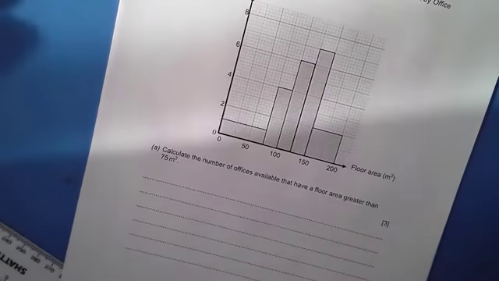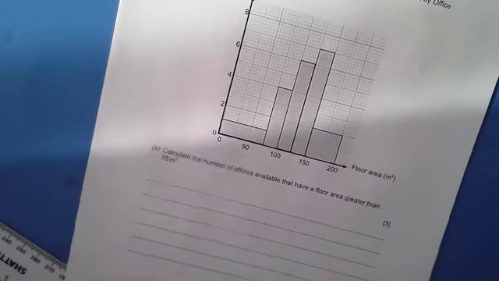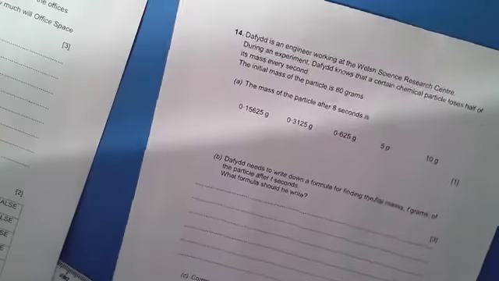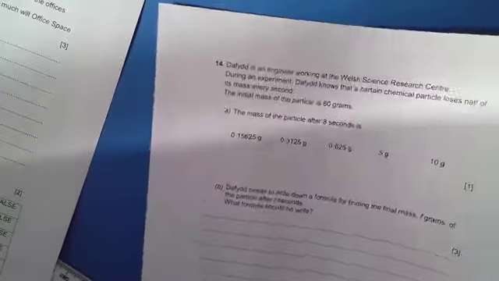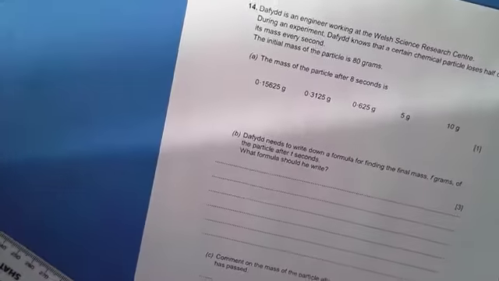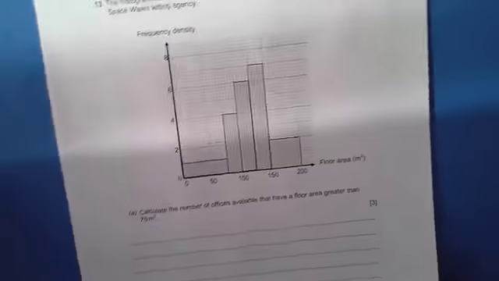Okay, the next question here was about histograms. I might have to stop in a second. I'll try and blast through the last two questions now very, very quickly.